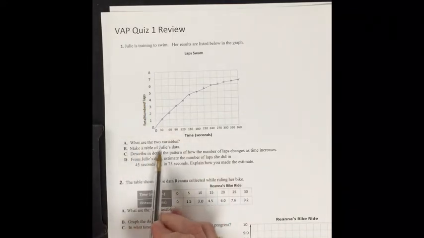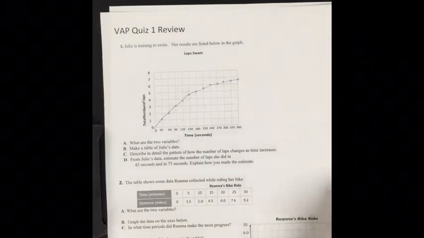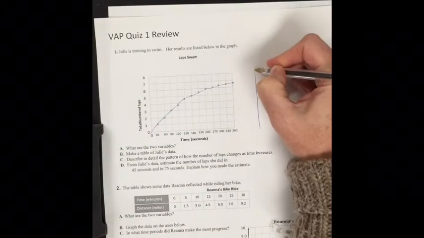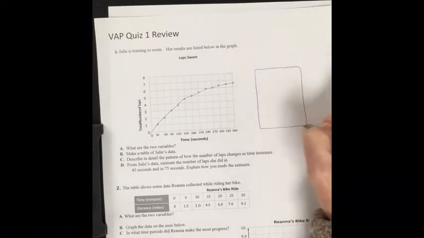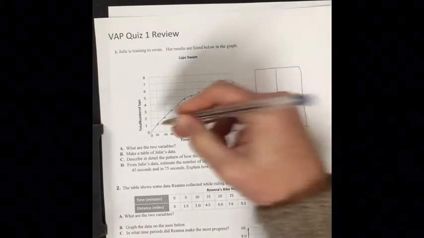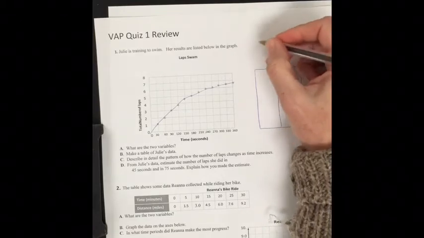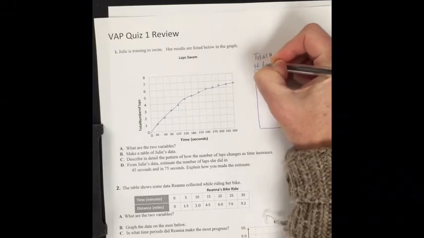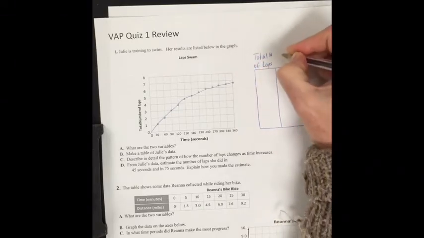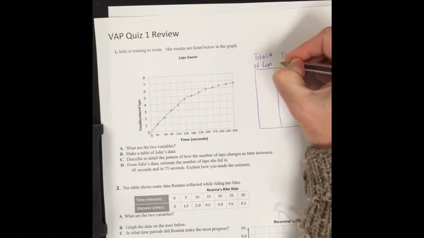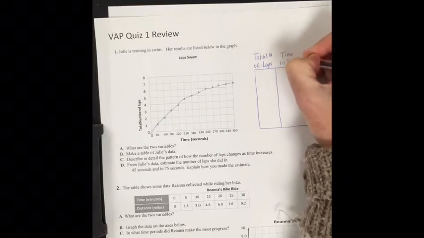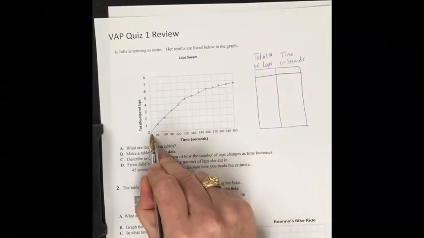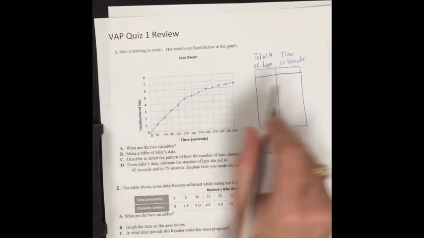B, make a table of Julie's data. If I was going to make a table, I could do it right on here. I would give the same two variables. This is going to be the total number of laps, and this one would be time in seconds. I guess I could have flipped it the other way.